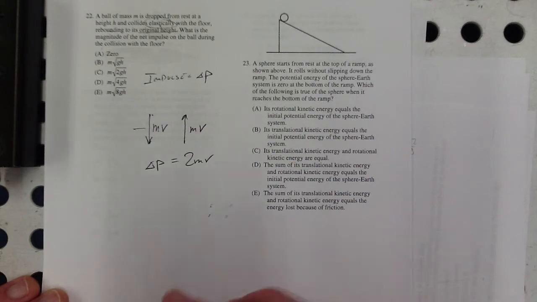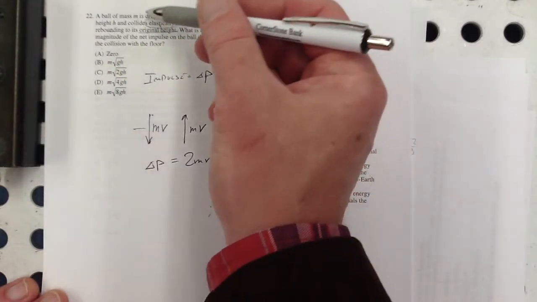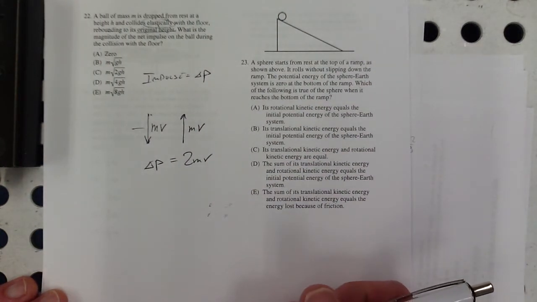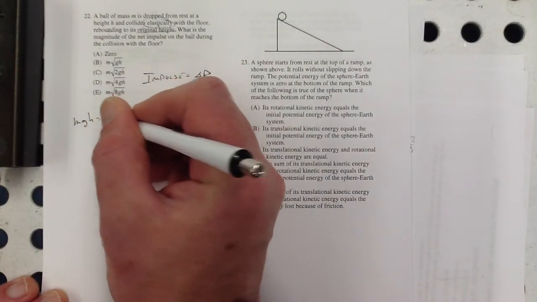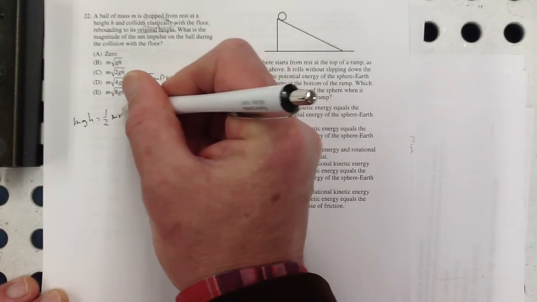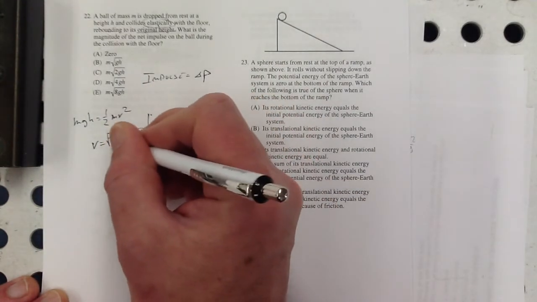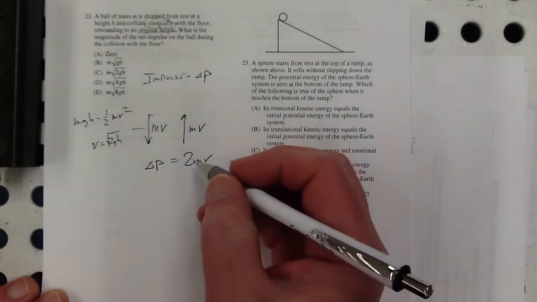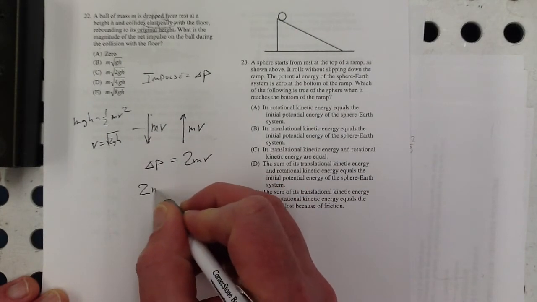Right? And then if you see these mgh's happening, we're just going to get what the velocity is at the floor by doing a little bit of energy. So the mgh of it is going to turn into the 1/2 mv squared of it. So v is equal to the square root of 2gh. Right. So my change in momentum is 2mv.